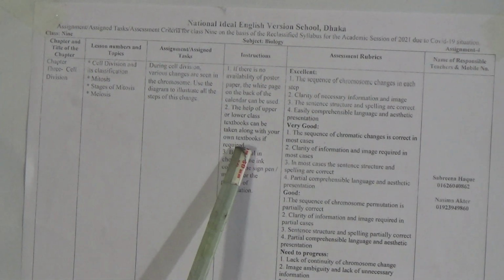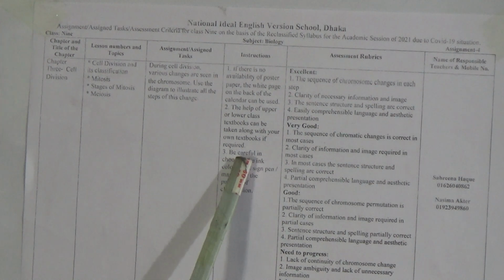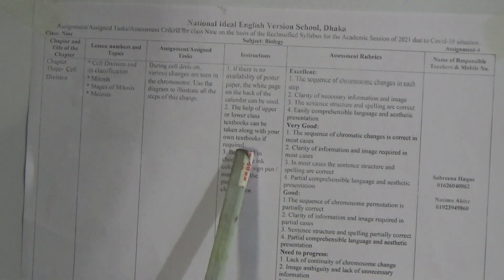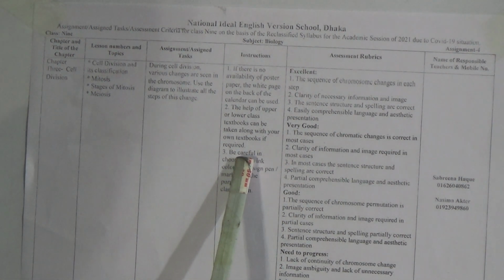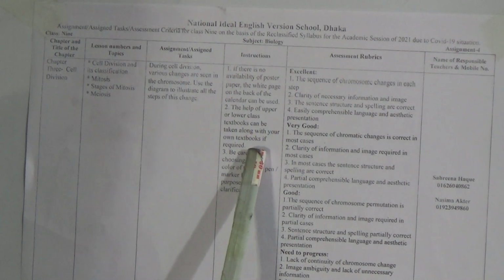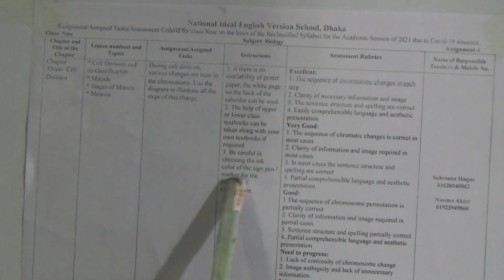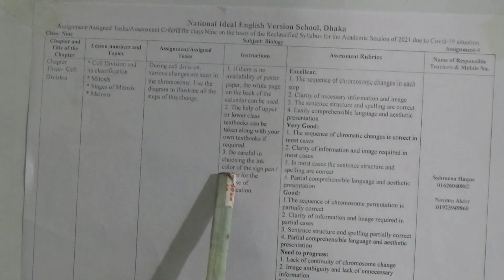You can take help from the upper and lower class textbooks. The class 8 science book also has the mitosis cell division steps given. And be careful in choosing ink, color and sign pen.